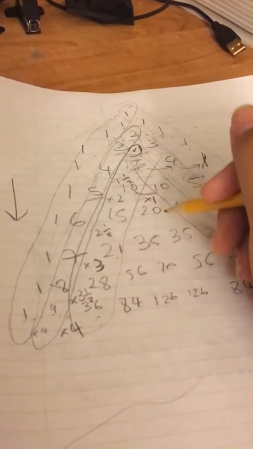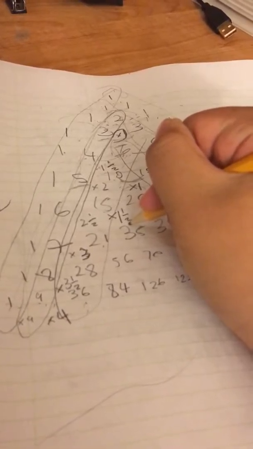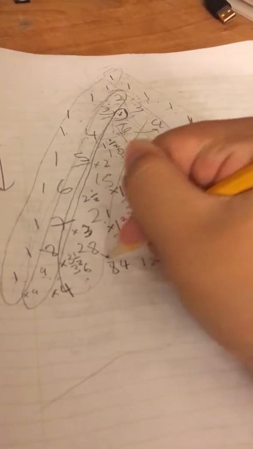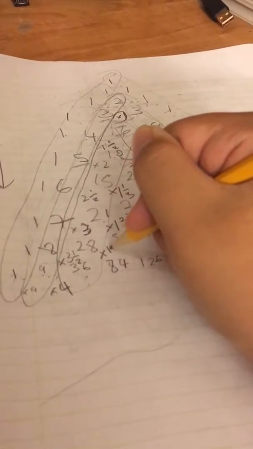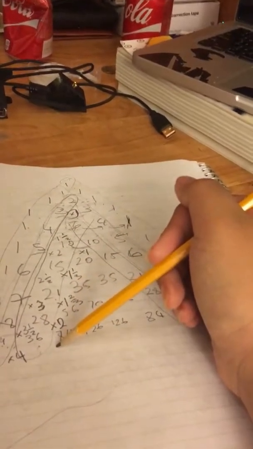This time it's not multiplying by 1. This time it's not multiplying by 1/2. It's actually multiplying by 1 and 1/3. And this one is multiplying by 1 and 2/3. And I'm multiplying by 1 and 3/3, which is exactly 2. So this one, starting from when you jump down 2, that's where it repeats. And instead of multiplying by 1/2, it's going to multiply by 1/3, which is also going to affect this side.